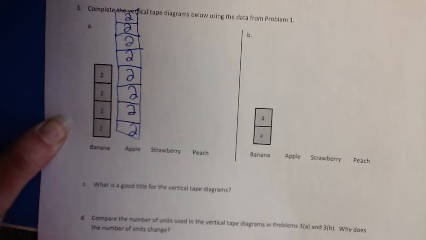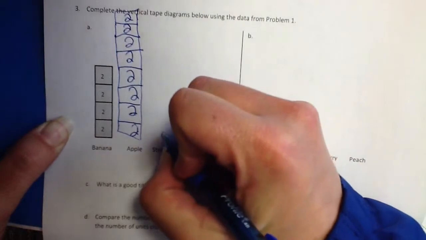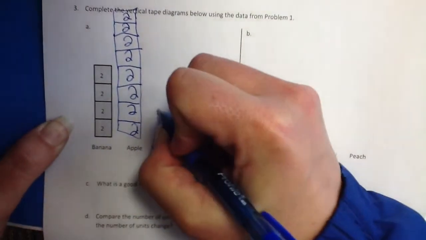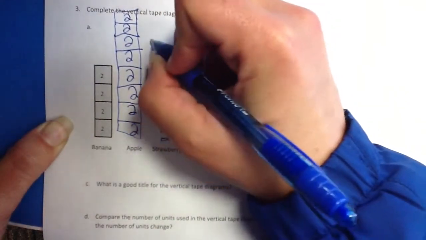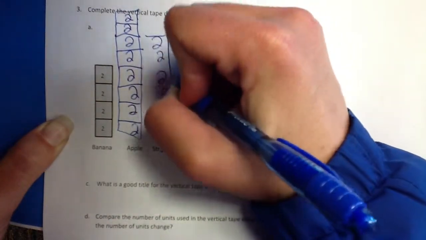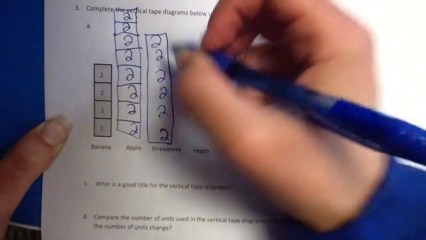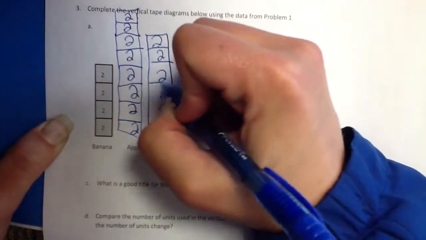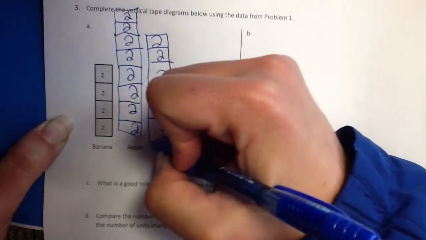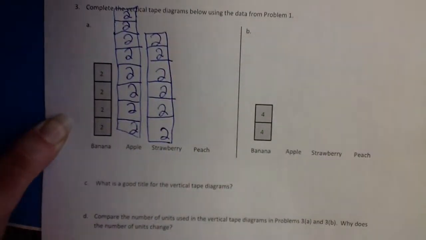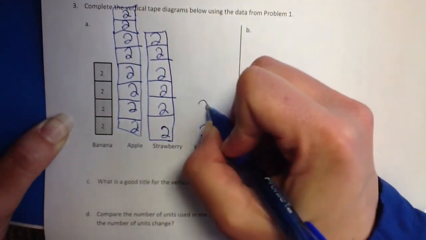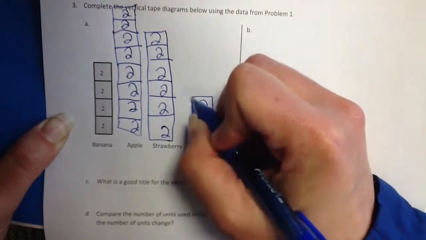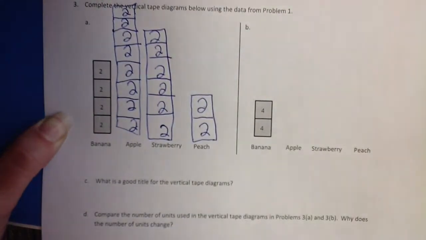For strawberry, we liked a total of 12 strawberries. So I'm going to count by 2s to get to my 12. 2, 4, 6, 8, 10, 12. And again, box them all out. I should have 6 of those. 1, 2, 3, 4, 5, 6. 6 groups of 2. And for peach, we had 4 people who liked peach, so 2, 4, or 2 groups of 2, 1, 2.